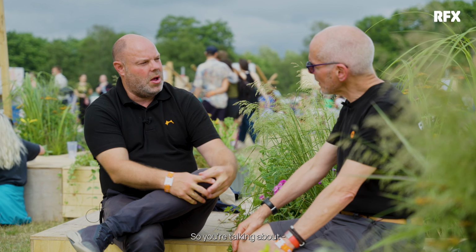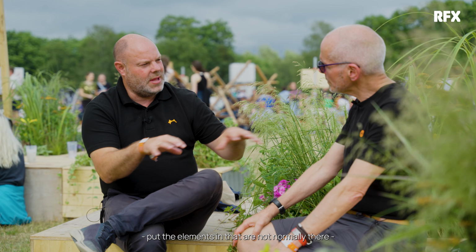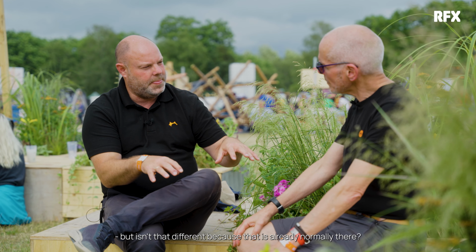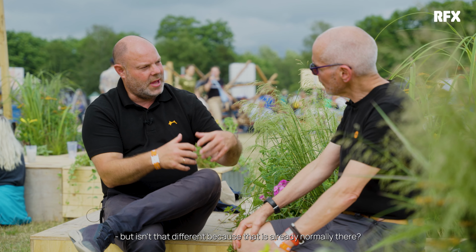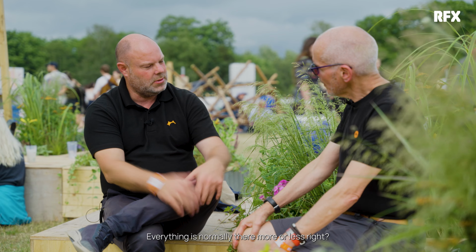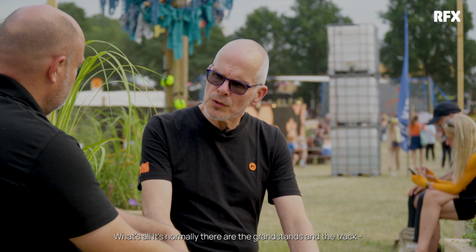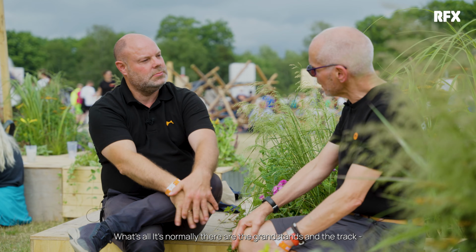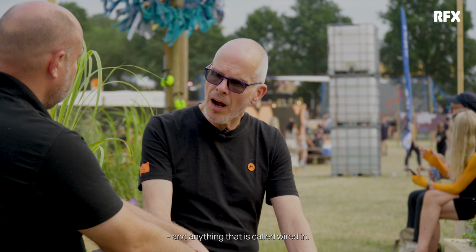Yeah. So you're talking about putting in the elements that are not normally there, but isn't that different because that is already normally there? Everything is normally there, more or less, right? No, not everything. All that's normally there are the grandstands and the track and anything that is hardwired in. So all of the villages, the food villages, the fence is as it is at this moment.